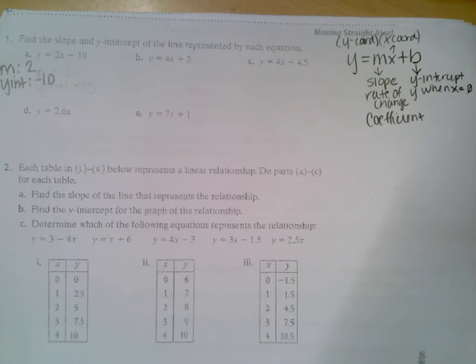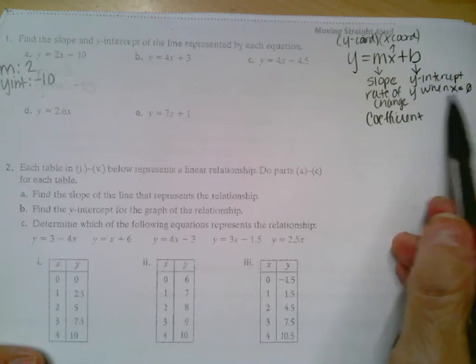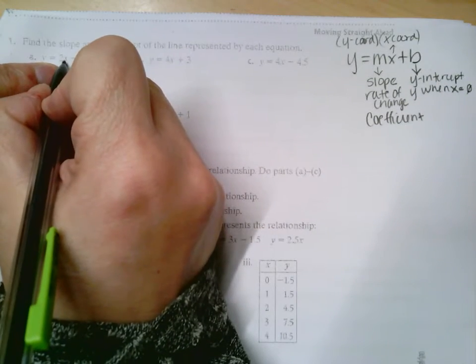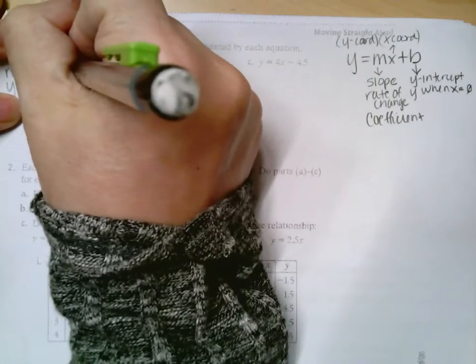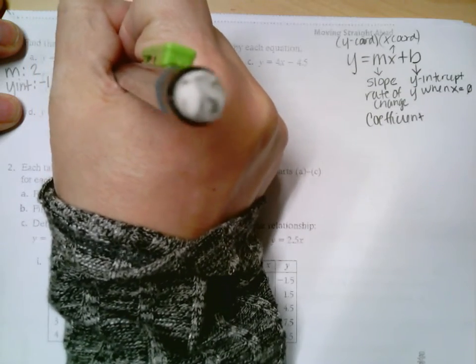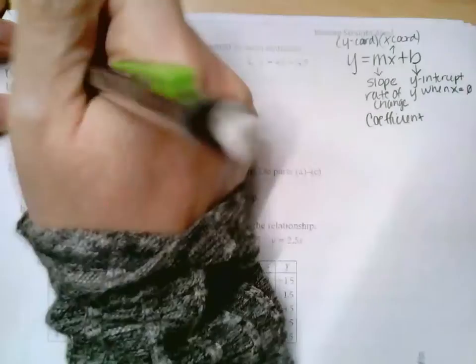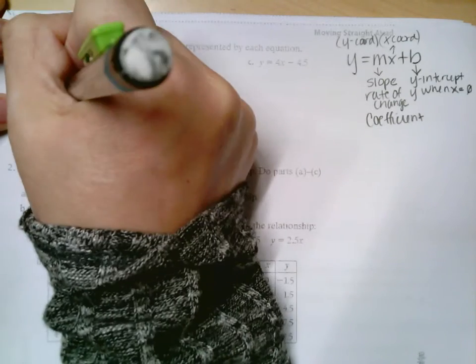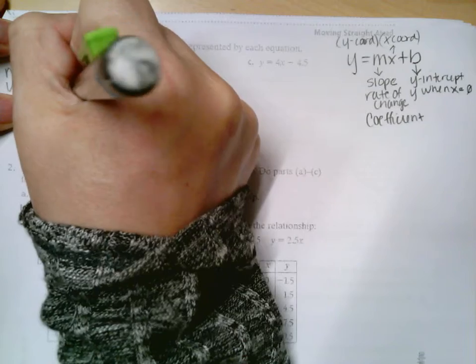Well, my intercept is y when x equals 0. So I'm going to take this, I'm going to plug 0 in to x. Y equals 2 times 0 minus 10. Y equals 0 minus 10. Y equals negative 10. Go backwards, sorry.